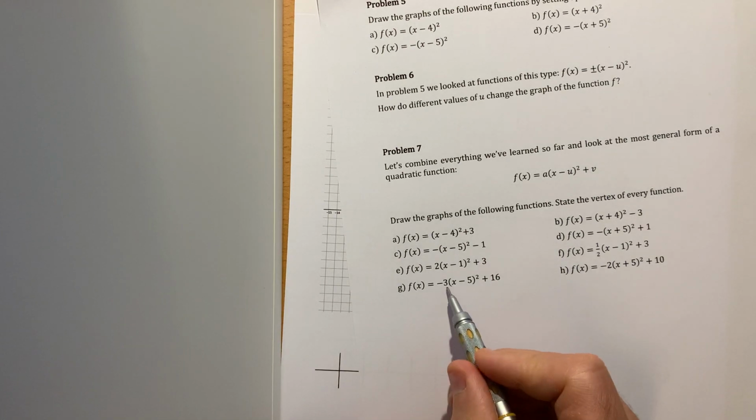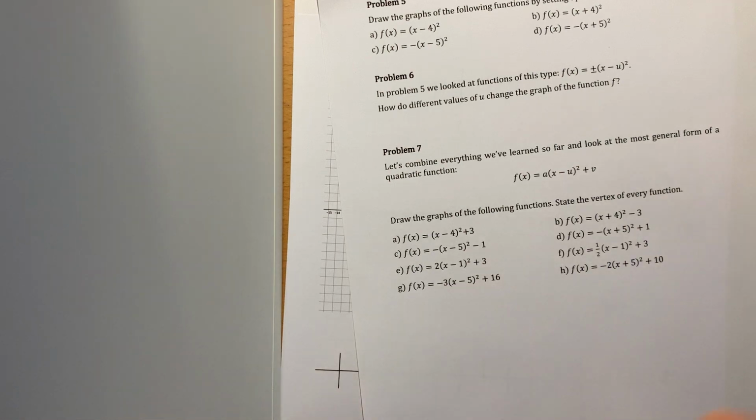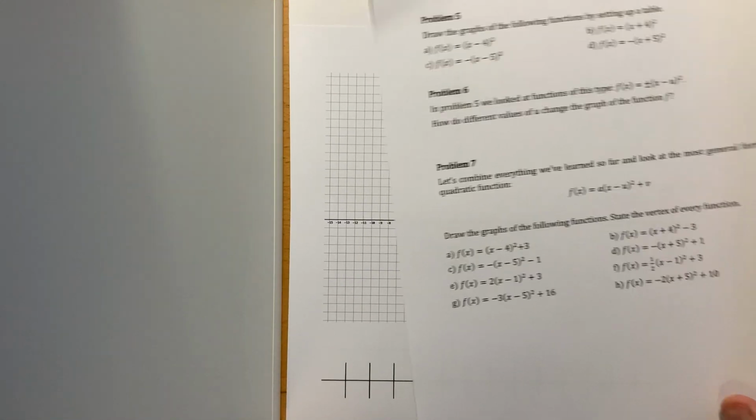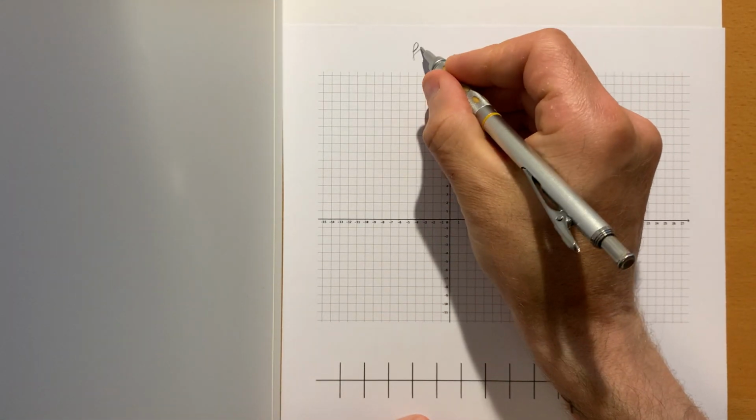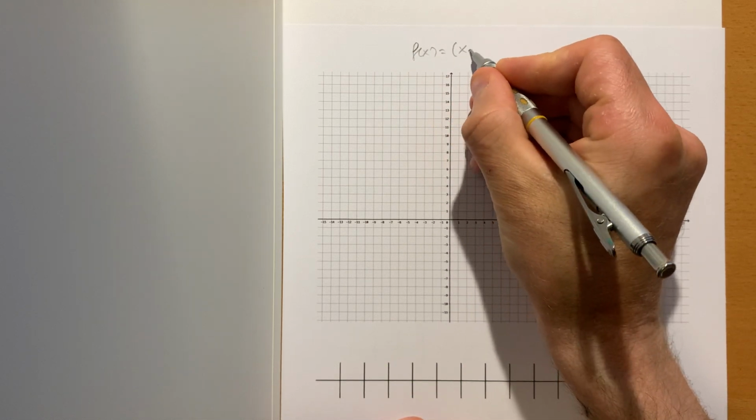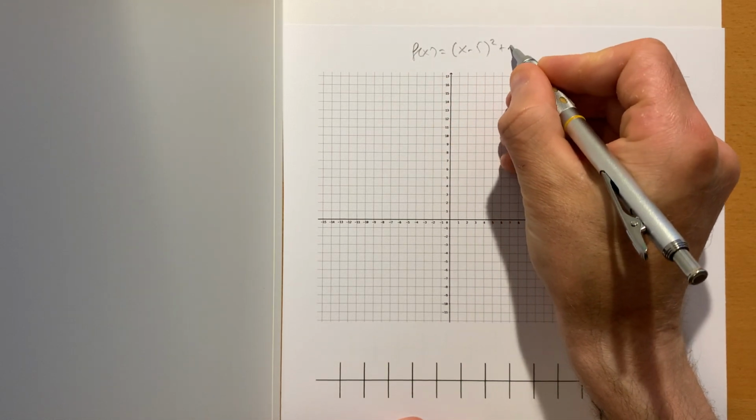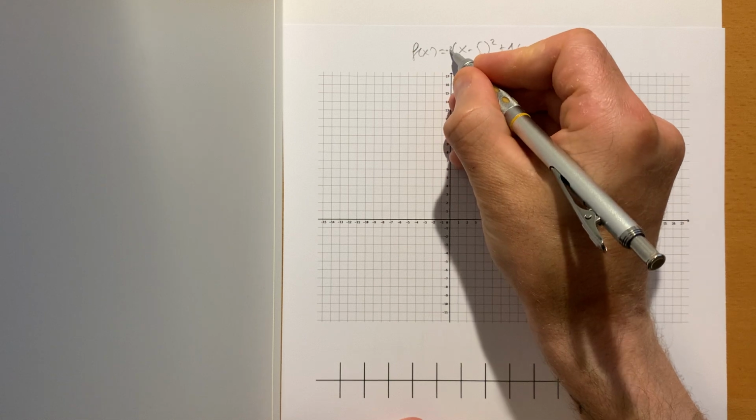You see, we have a factor in front of the brackets. That means it's a sad parabola because it's negative, and it will be a vertical stretch. So everything will be multiplied by -3. Okay, let's start this off. f(x) = -3(x - 5)² + 16.